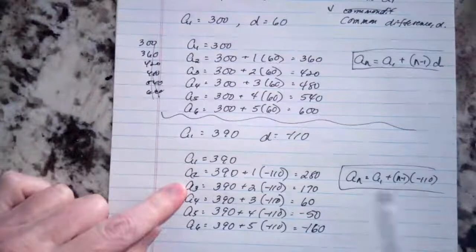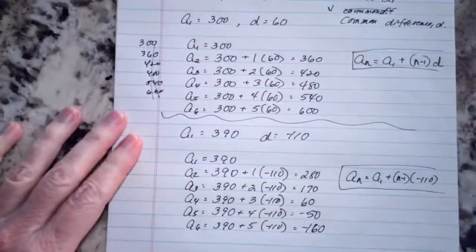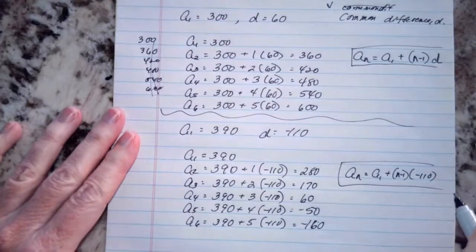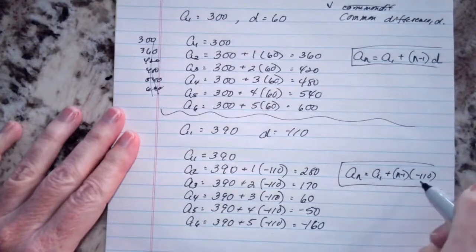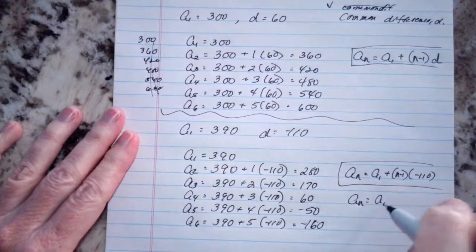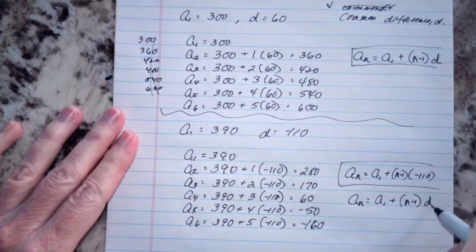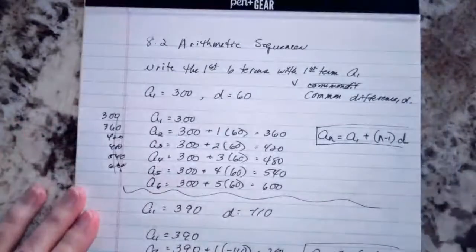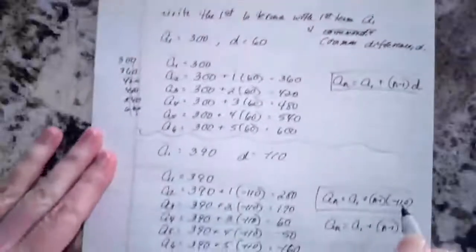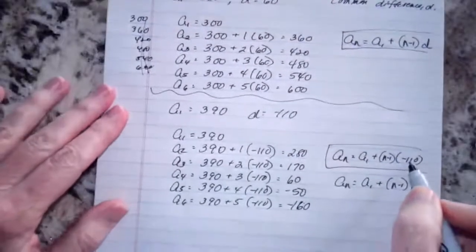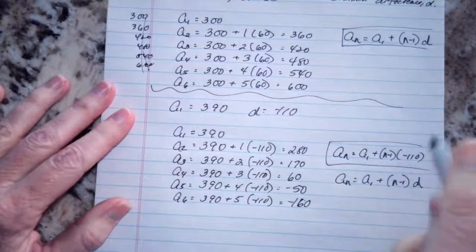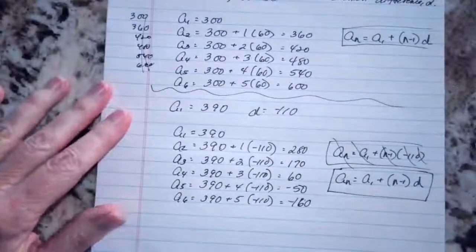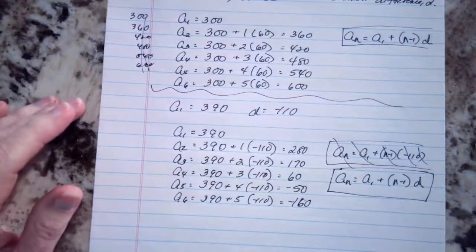I'm just working through this so that you can see this. If I just handed you this, and that needs to be a D right there instead of a negative 110, because in this case, it is just the D, or it's negative 110. So the general formula would look like this: a sub 1 plus n minus 1 times d, and in this case, it happened to be a negative 110. So just like up here, this is the formula. The common difference happened to be a negative 110 in this problem. So we won't use that one so much, this one. Where you'll use this is coming up in number 3 that we're going to look at.